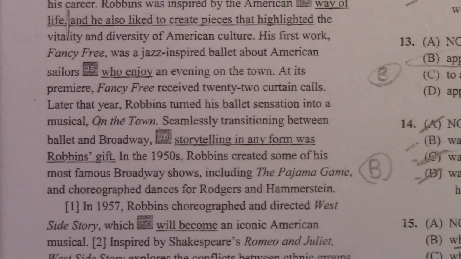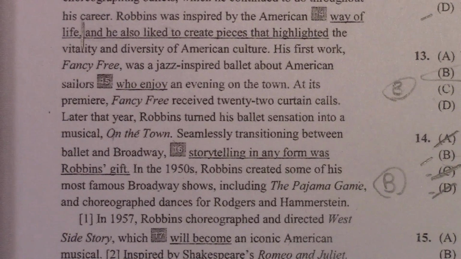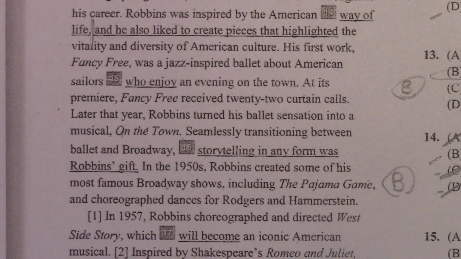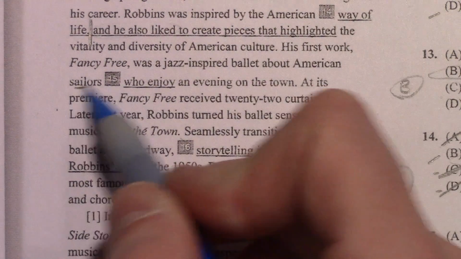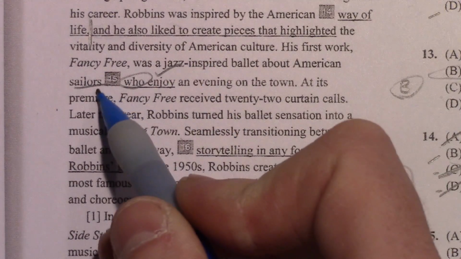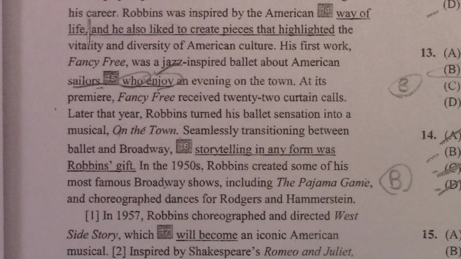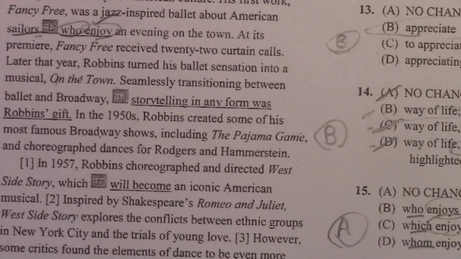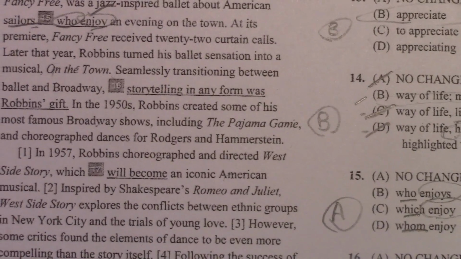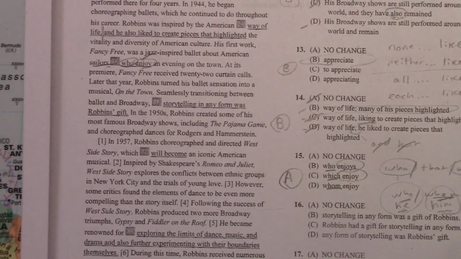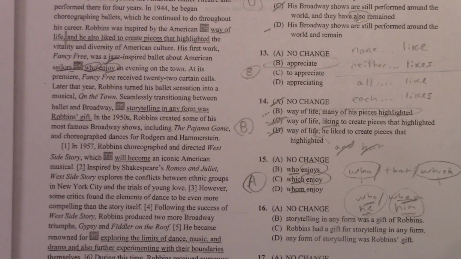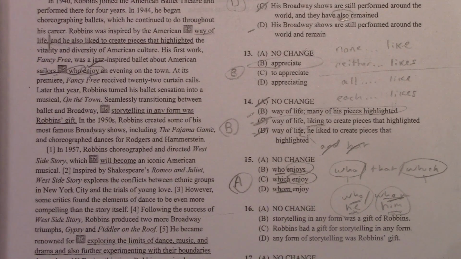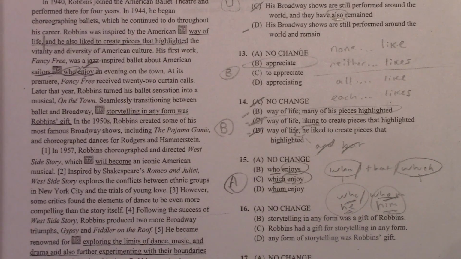So in this example, let's go back to the actual sentence here for a moment. His first work, Fancy Free, was a jazz-inspired ballet about American sailors who enjoy an evening on the town. So again, it's sailors, so it's animate, so we know who is correct. And sailors is plural, so we know that enjoy has to be in the plural form, so no change here. The distinction who versus whom wasn't particularly relevant to this, but it is an extremely important point that you'll need to know in the writing and language section, and as such I thought it very important to focus on that distinction during this explanation. Okay, let's go on to number 16.